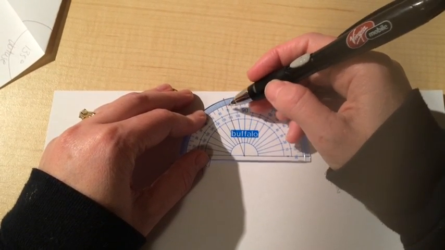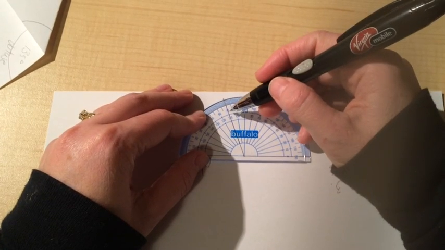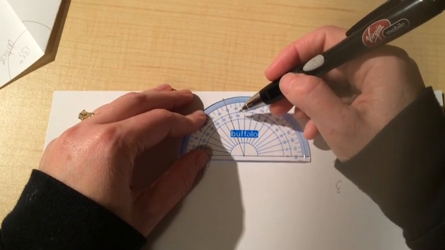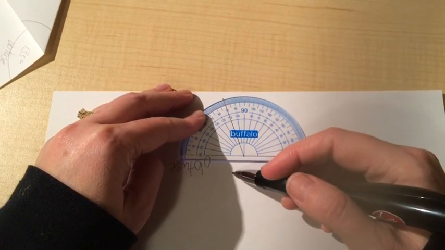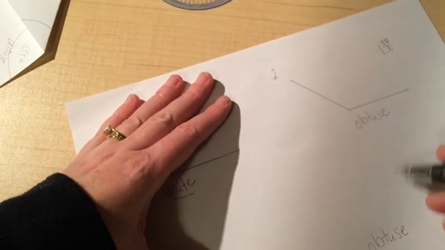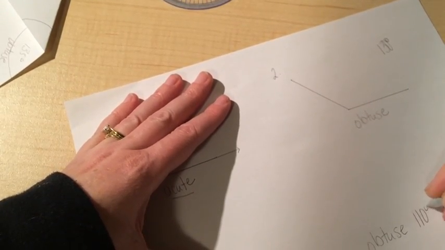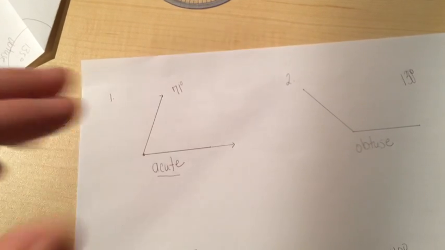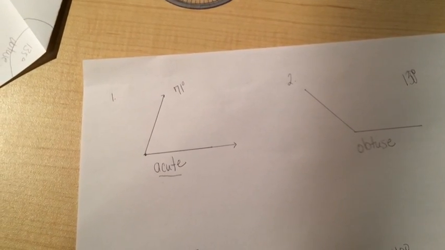And I'm going to follow my other ray all the way up, and it goes right through the 110 and right through the 70. So again, I'm thinking here, is it 70 or is it 110? Well, let's go back. We said it was an obtuse angle, which means it has to be 110 degrees. And that is how you use a protractor to measure angles in degrees.